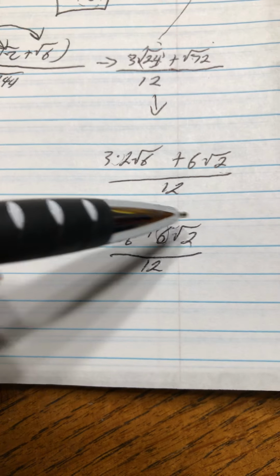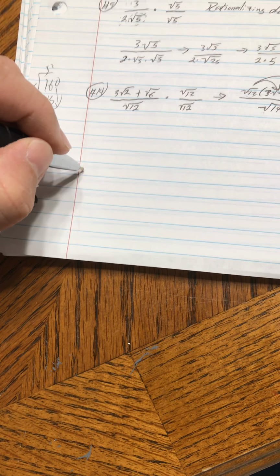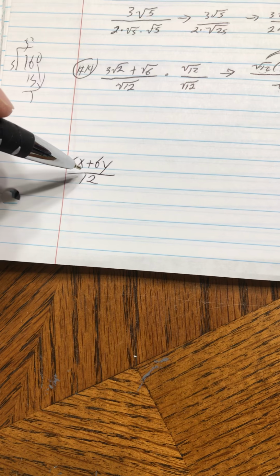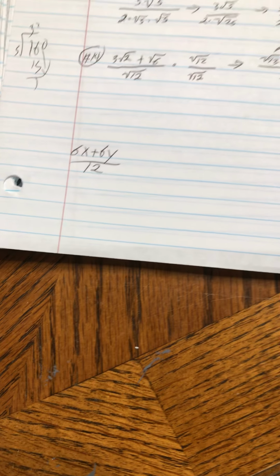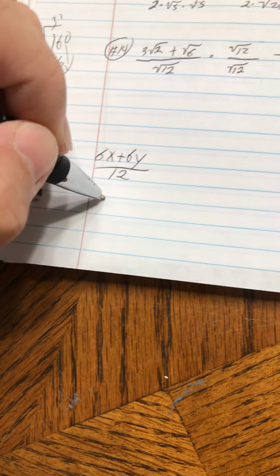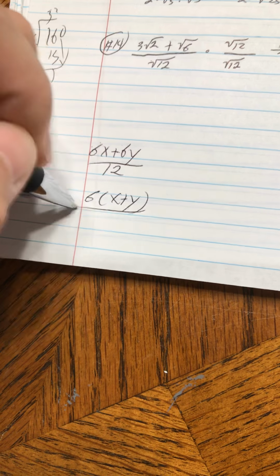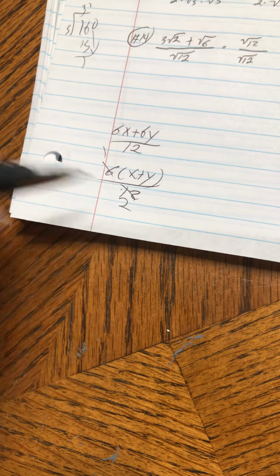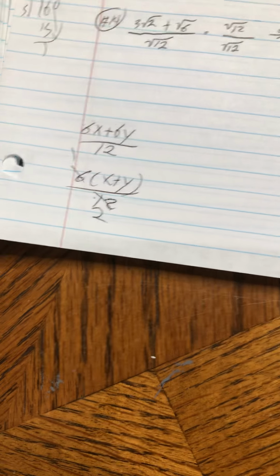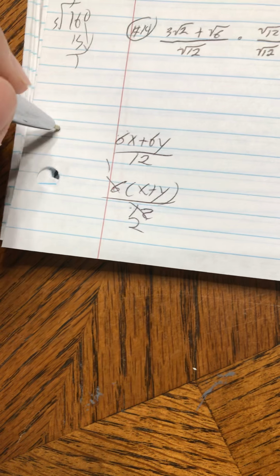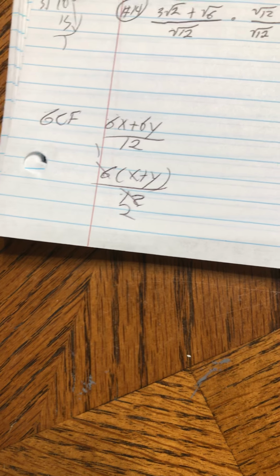If it helps, think of this. I'm going to come over here real quick. If I had it written like this, 6x plus 6y over 12, especially as far along Algebra 2 as we are, we should be able to look at this and see, okay, if I factor out 6 and leave it x plus y and set it over 12, the 6 and the 12 can go down to 1/2. Okay, you're factoring out a GCF is what you're doing.